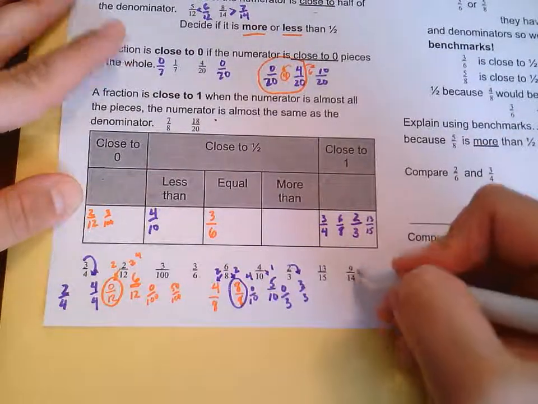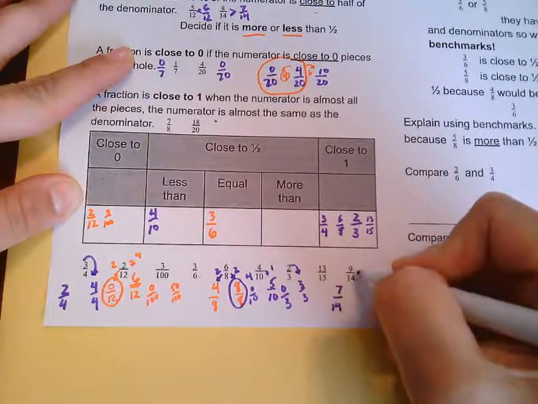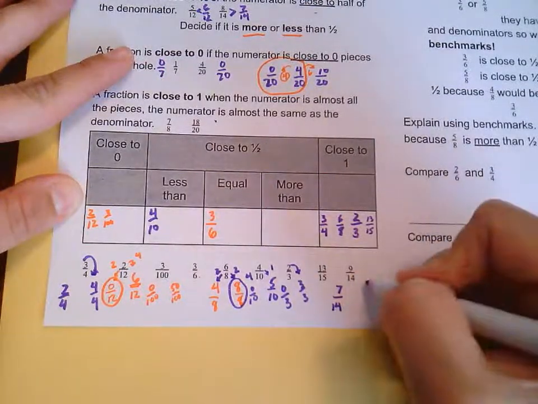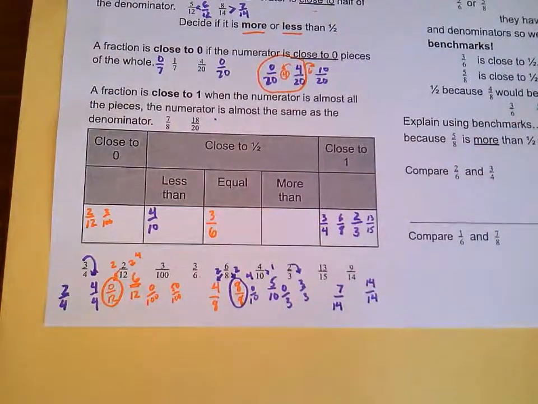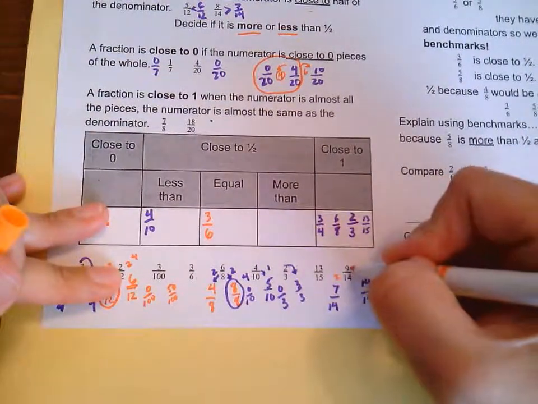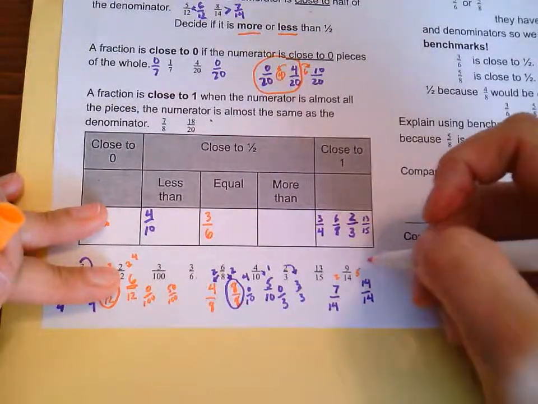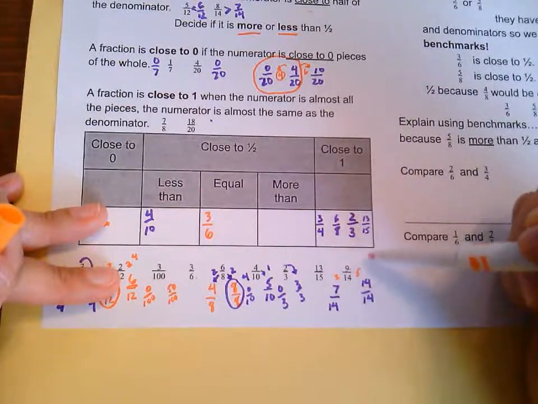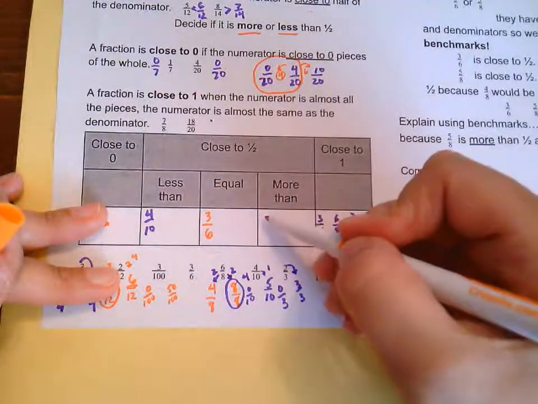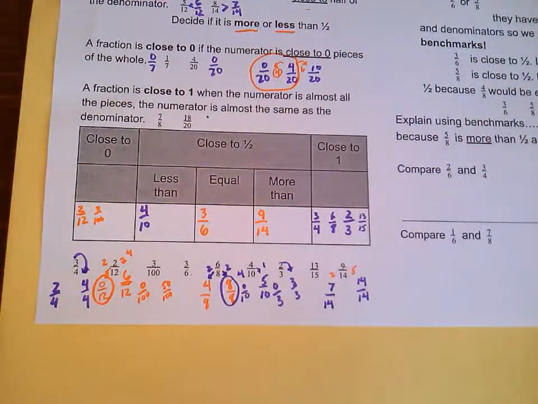All right, looking at 9/14, I first think, what would a half be? And that would be 7/14. So I know that we are more than a half, but let's compare to that whole. So I see that 9/14 is only 2 away from being a whole, but it is 5 away from being a half. So I can tell that it's going to be close to a half, and now when I compare it, I know that it is a little bit more than a half. So it's going to go in our more than section.